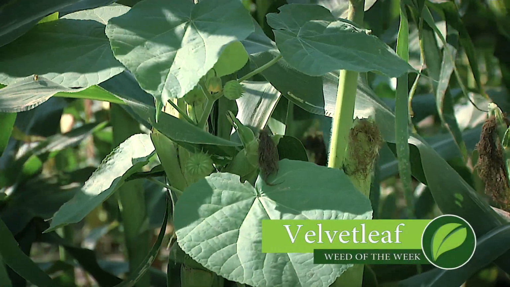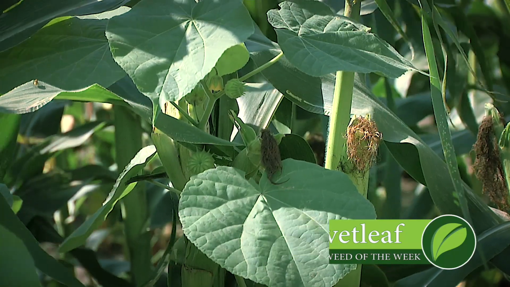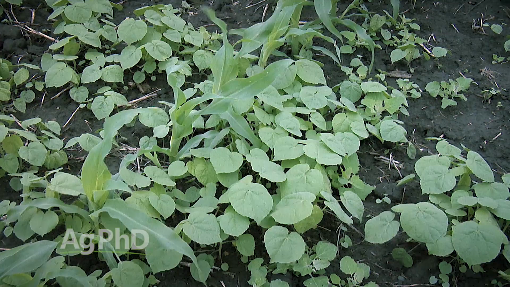Our weed of the week is velvet leaf. Velvet leaf's one of my favorite weeds, Brian, because there are some really great options to control it. We raise primarily corn and soybeans, and when we look at post-emerge options for controlling velvet leaf, there are some great ones, and they're relatively inexpensive.